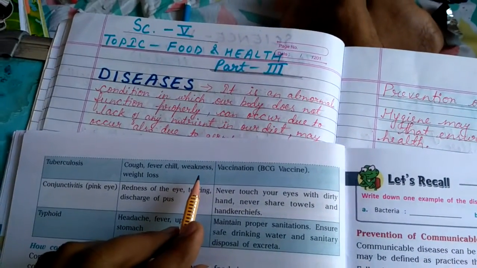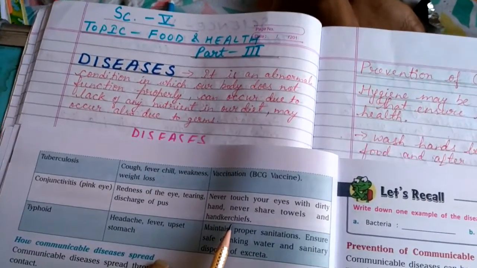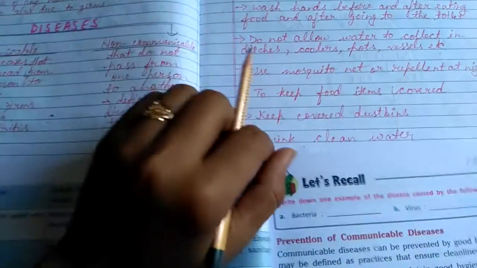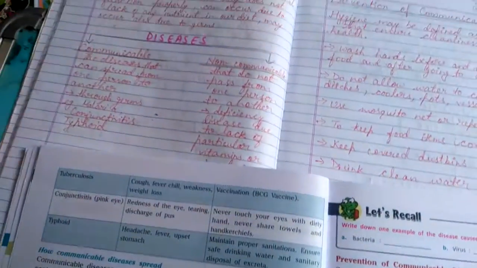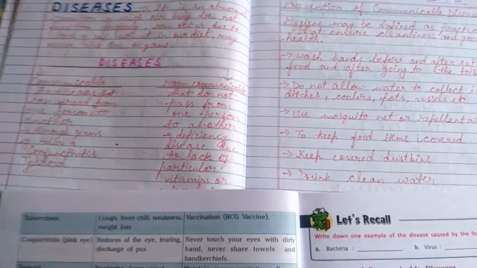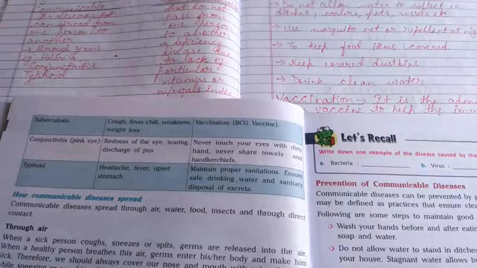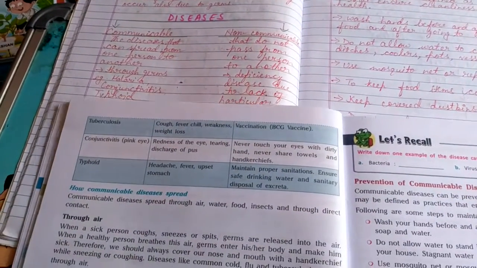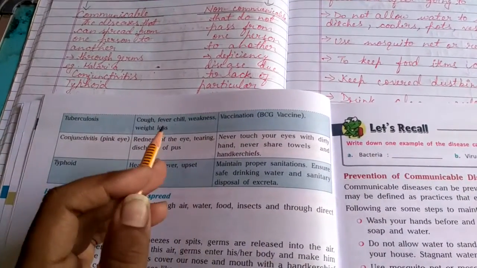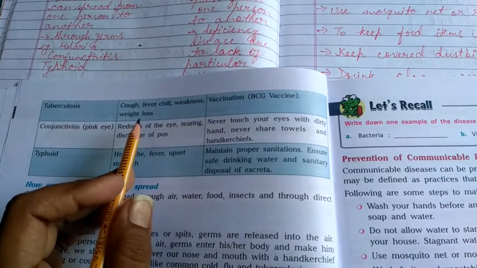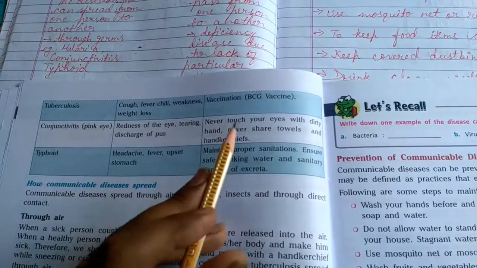Whenever we suffer from any disease, there is weakness in our body. We do not feel very healthy. There is weakness in our body because it affects our normal body functioning. Weight loss is also there. You will start losing your weight also if you suffer from tuberculosis.